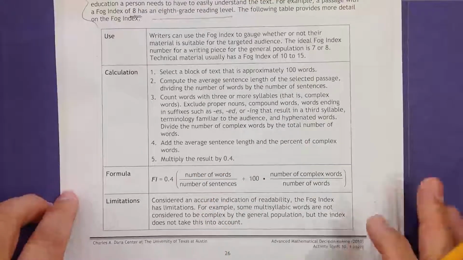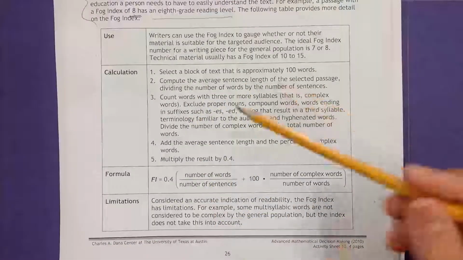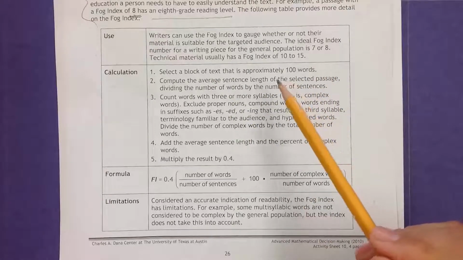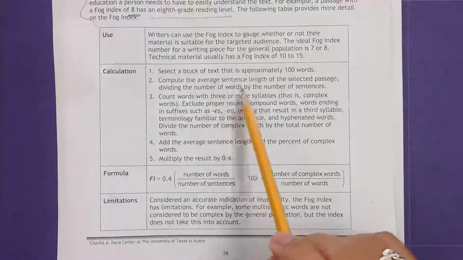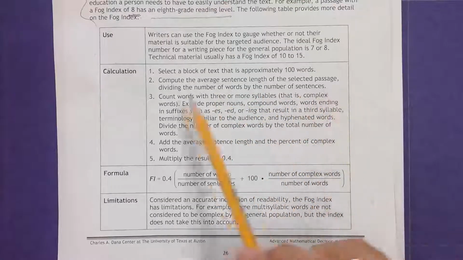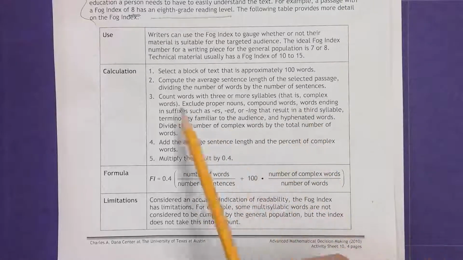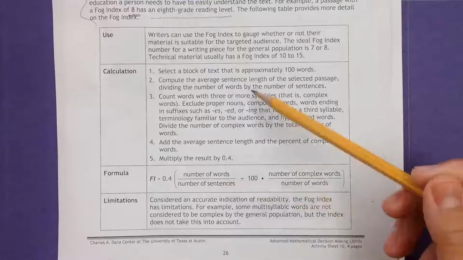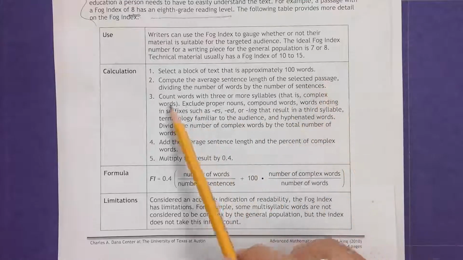Usually, if you want to do this for a selection reading, you get a book. You select a block of text, approximately 100 words, and you can find one at random. Compute the average sentence length of the selected passage, the number of words divided by the number of sentences. That will give you the average length of a sentence.